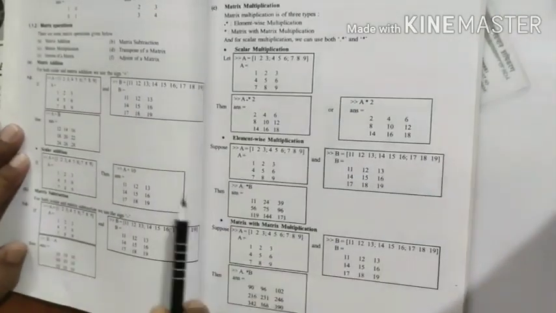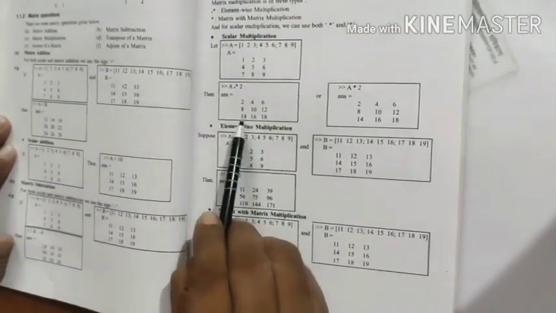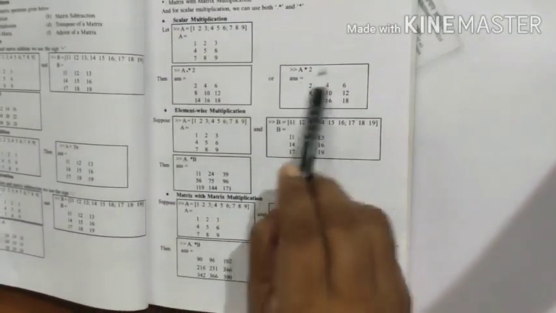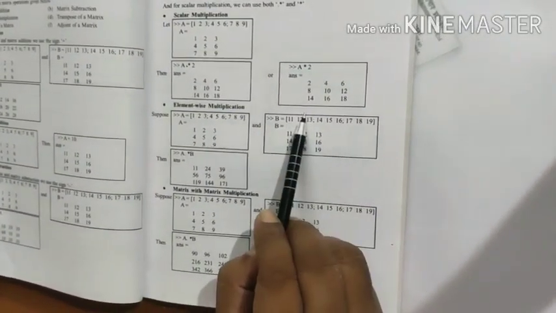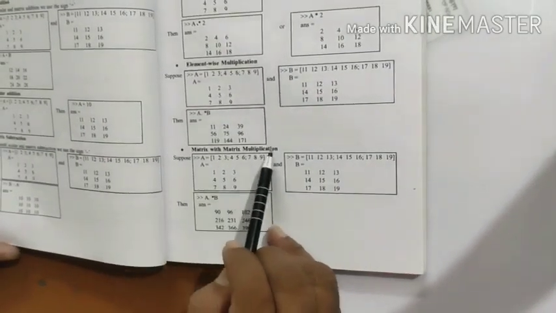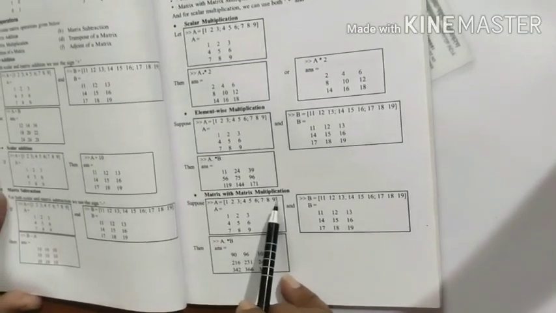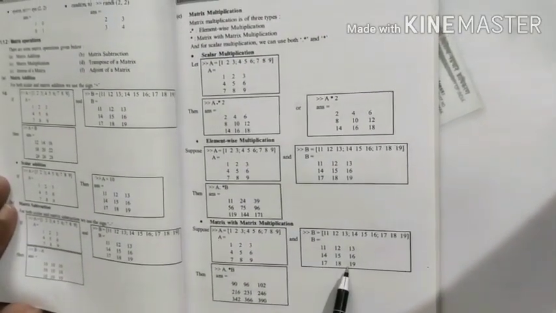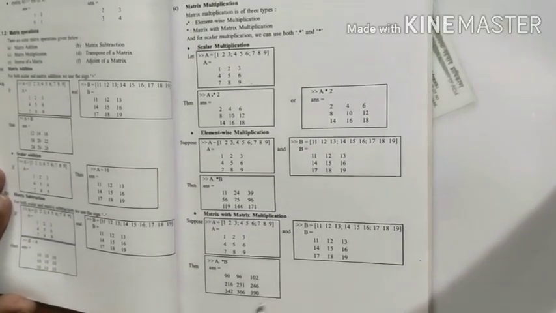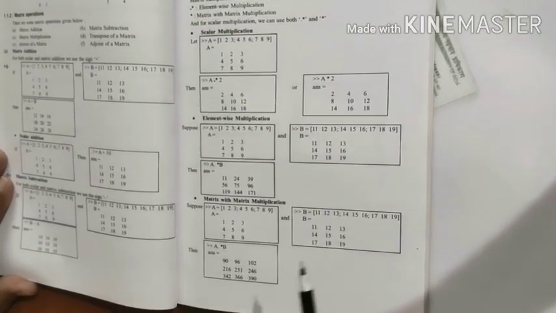If you take A dot star 2, then 2 is automatically multiplied. Matrix with matrix multiplication: suppose there is a 3 by 3 and another 3 by 3. Then A dot star B, and the result is found automatically by MATLAB programming. A very simple way.